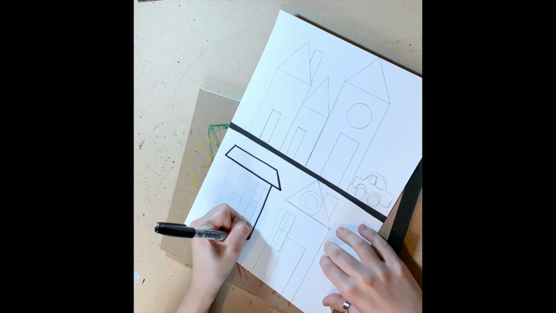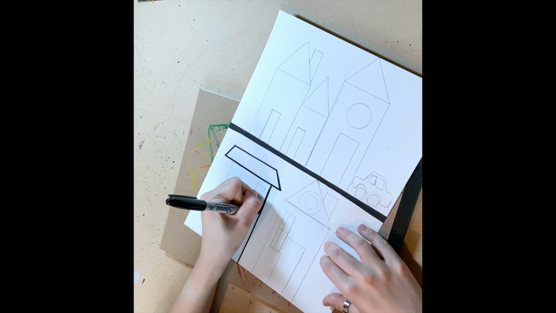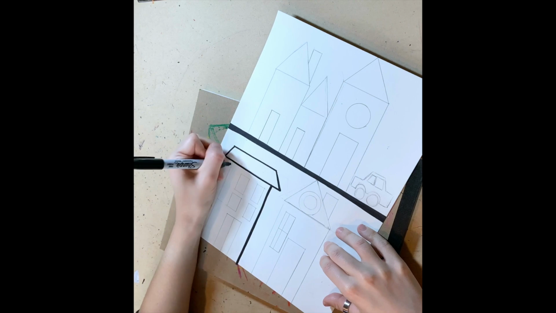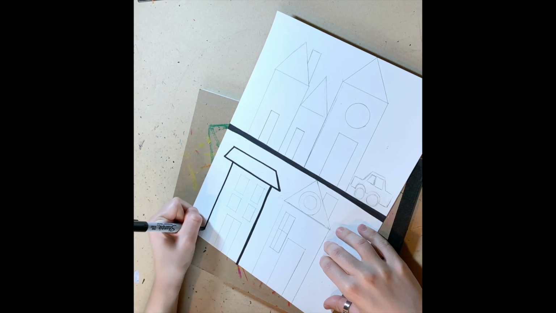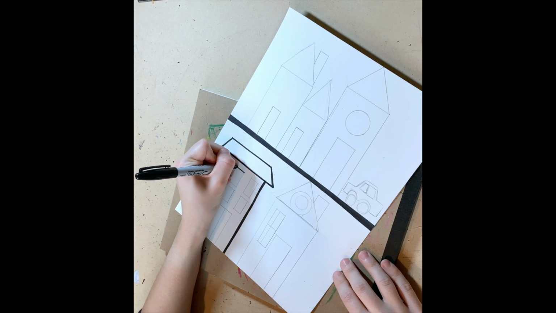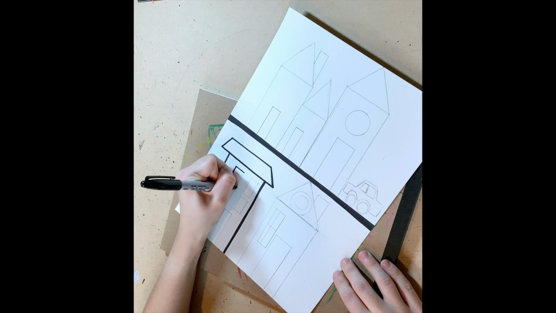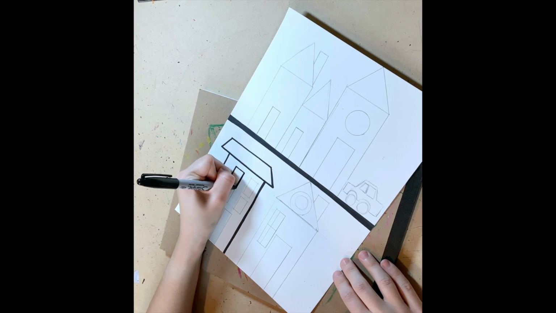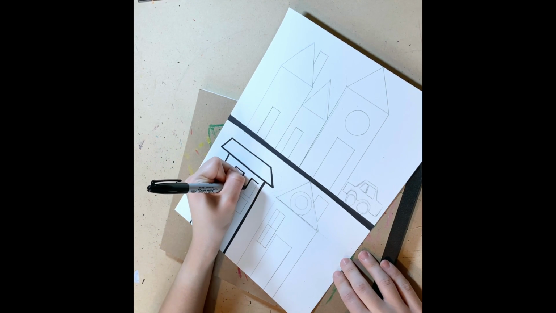And we're just going down and tracing all of the shapes. And when I'm done tracing the shapes, we will move on together to color your cityscape.